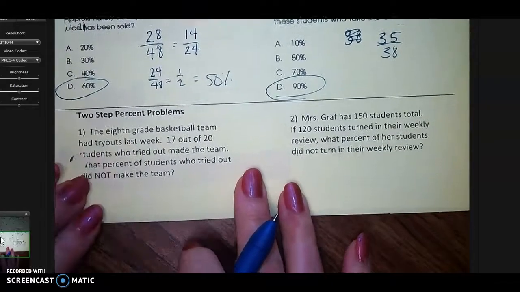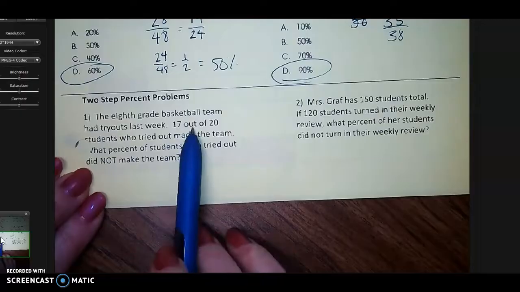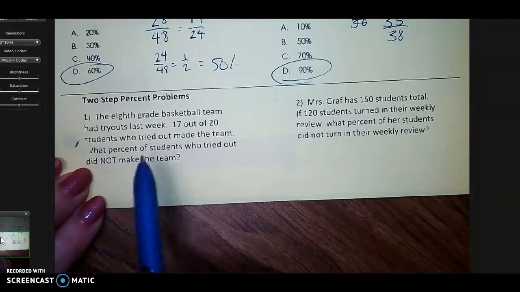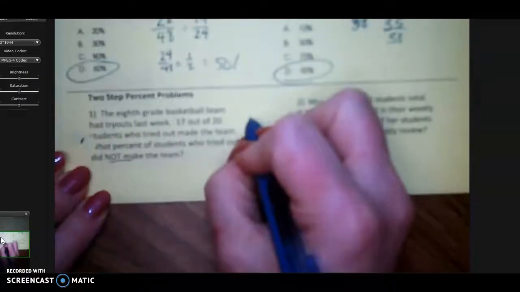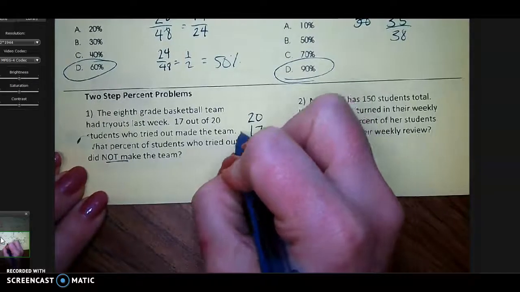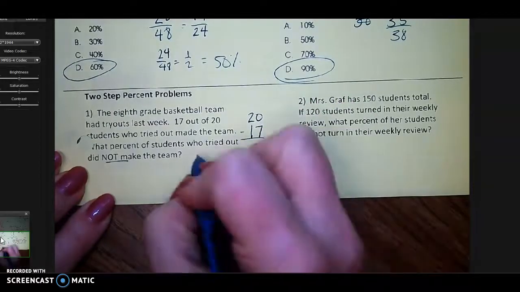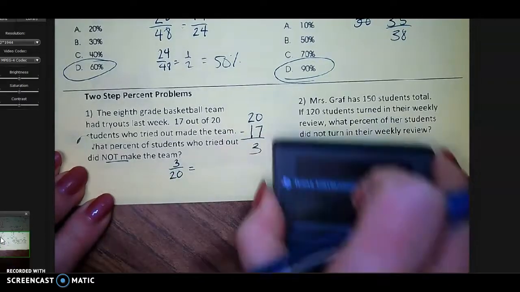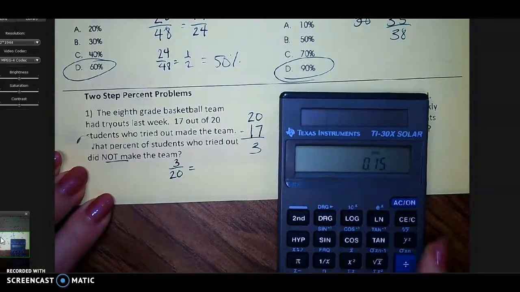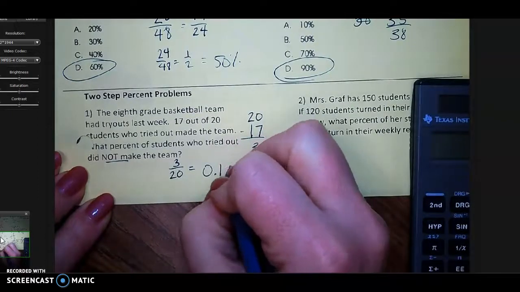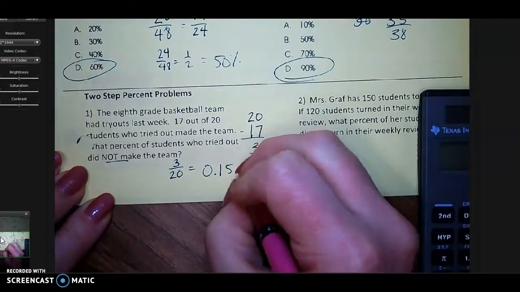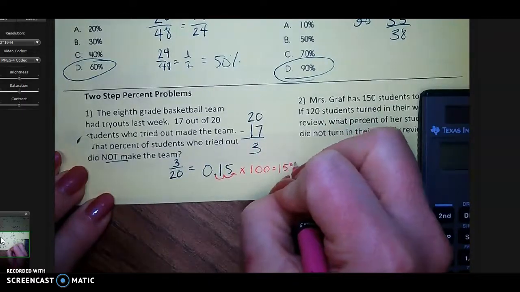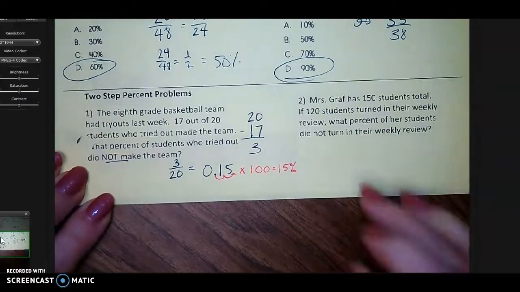The 8th grade basketball team had tryouts last week. 17 out of 20 students who tried out made the team. What percentage of students who tried out did not make the team? So if I had 20 and 17 made it, that means that 3 kids did not make it. So first I have to subtract, and then I'm going to do 3 divided by 20, which gives me 0.15, which we know is a decimal, and we are going to multiply it times 100. So we find out that 15% of the kids did not make it.